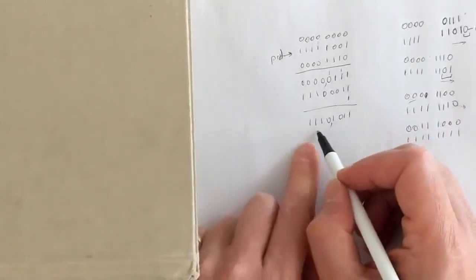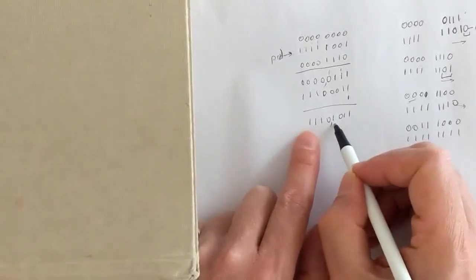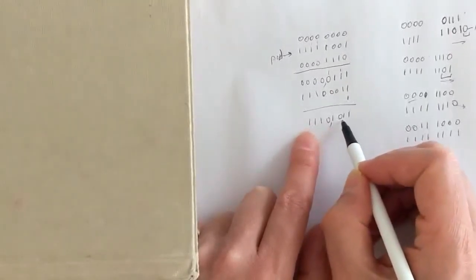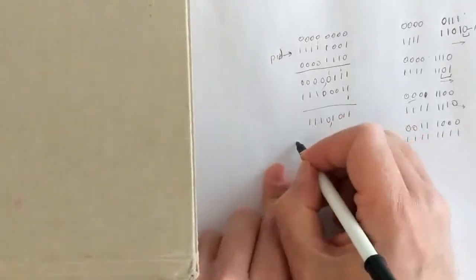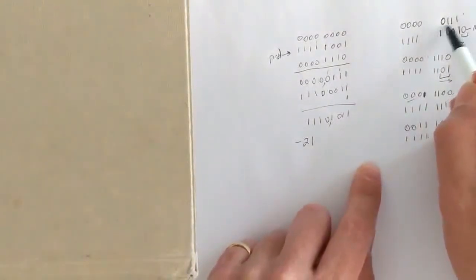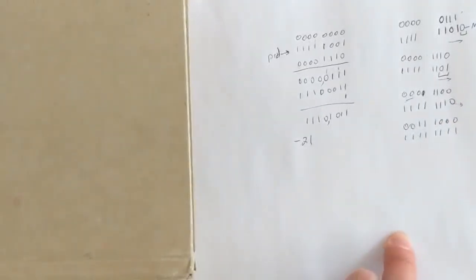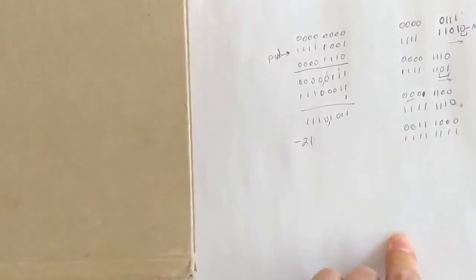So let's see. What is this number that I got? 1, 1, 1, 0, 1, 0, 1, 1. Well, that, my friends, is negative 21. And negative 21 is what you should get when you multiply 7 by minus 3. So we see that it works with negative numbers, which is not true if you try the same example with regular multiplication. Okay, I hope that clarifies how to do Booth with negative numbers and that it actually works.